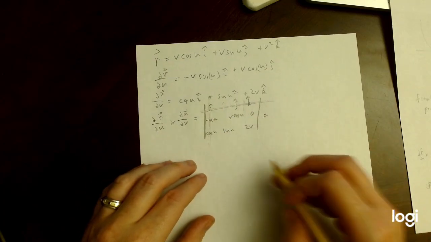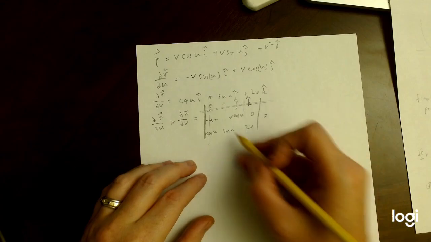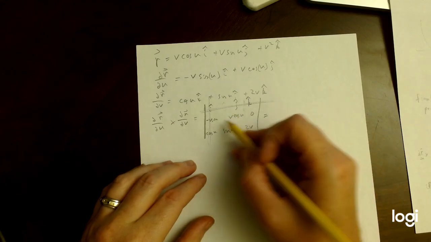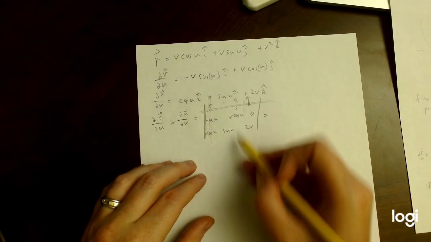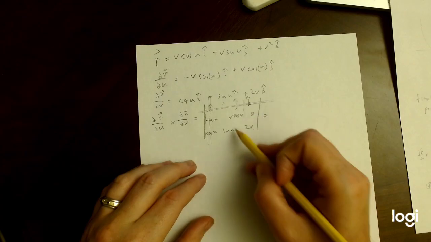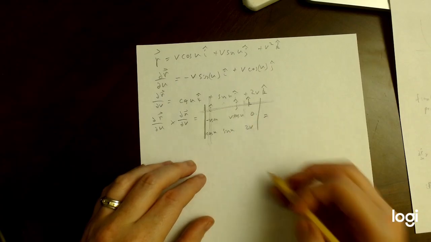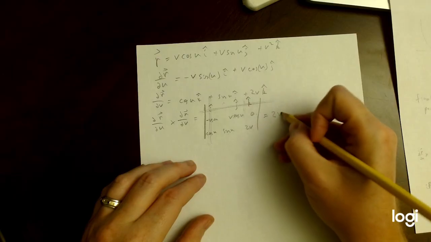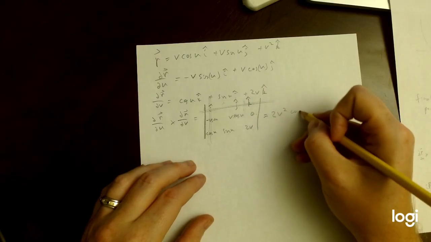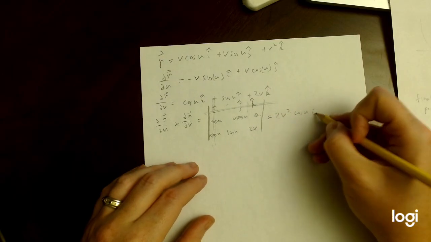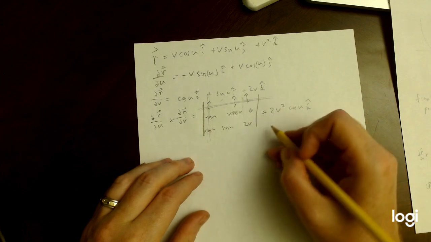But for now, to get the i hat component, we cross out the first row and first column. We do cross multiplication here. We do this times this, subtract this times this. So we'll get 2v squared cosine u, and that's our i hat component.